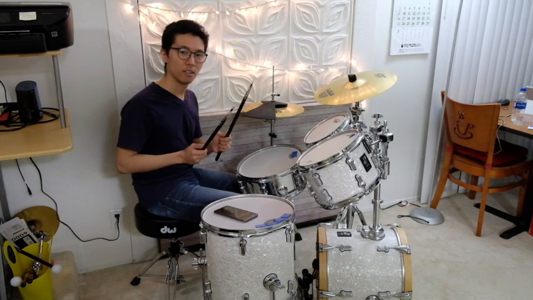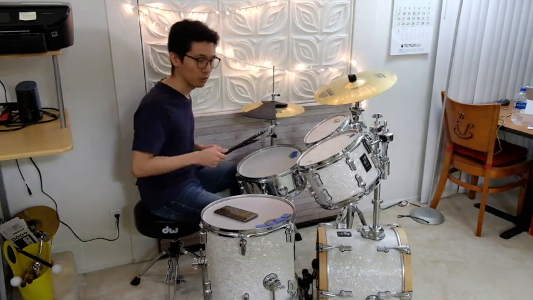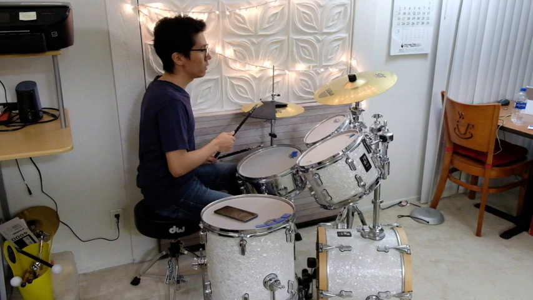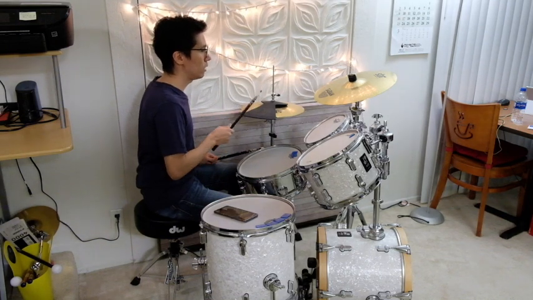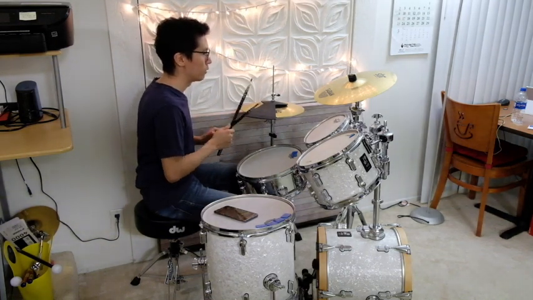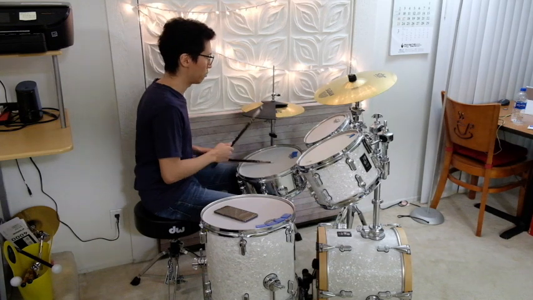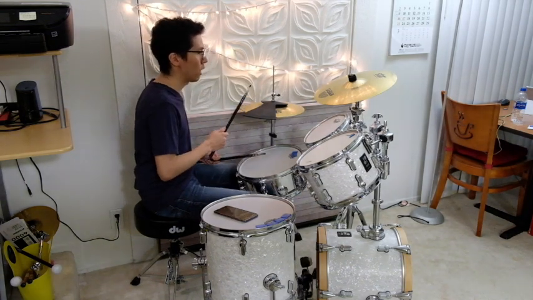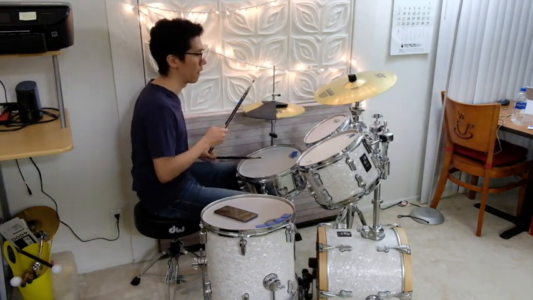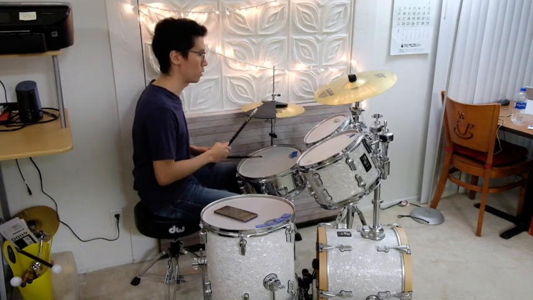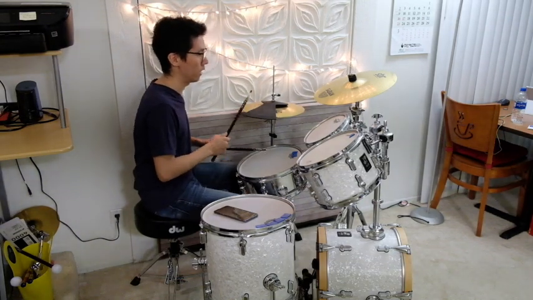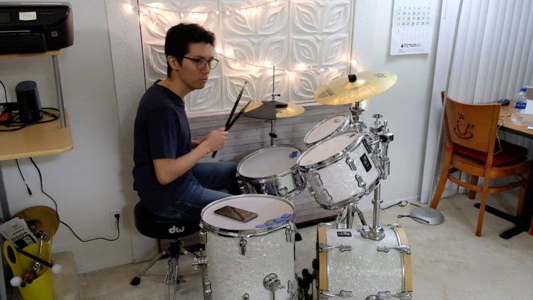If I add the snare at 2 and 4, it's going to sound like this. 1, 2, 3, 4. 1 and 2 and 3 and 4 and 1 and 2 and 3 and 4 and 1 and 2 and 3 and 4 and 1 and 2 and 3 and 4 and.